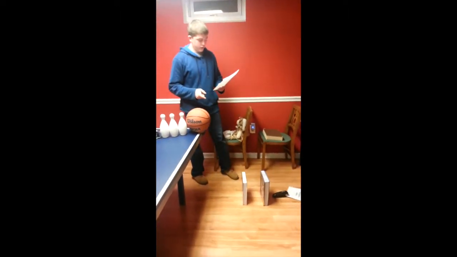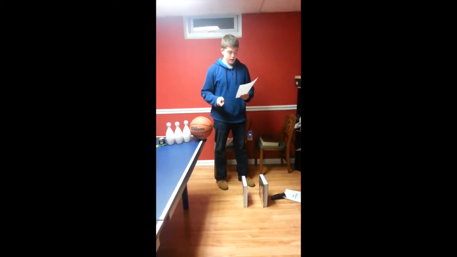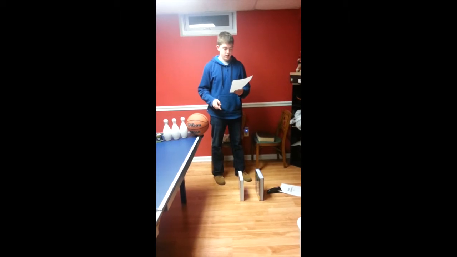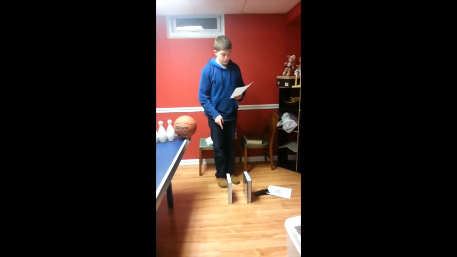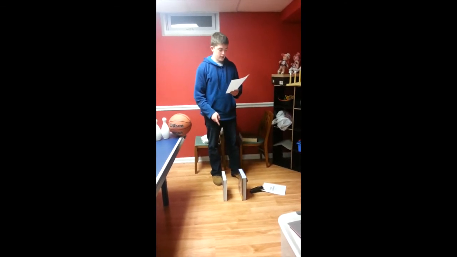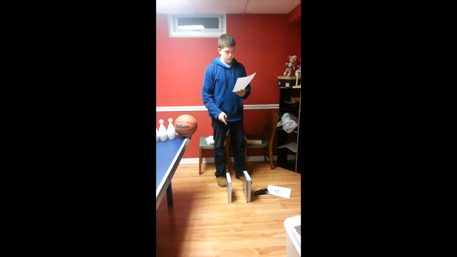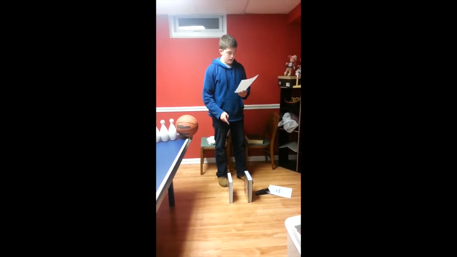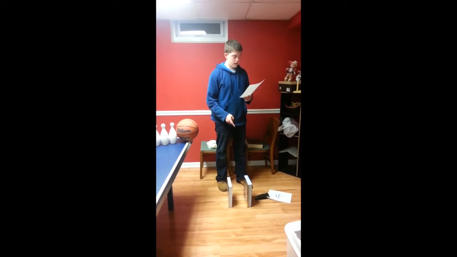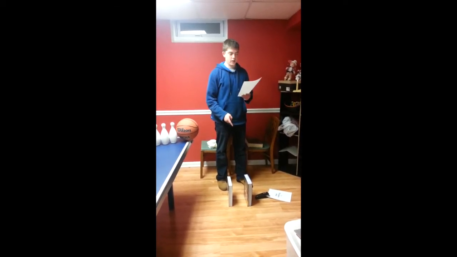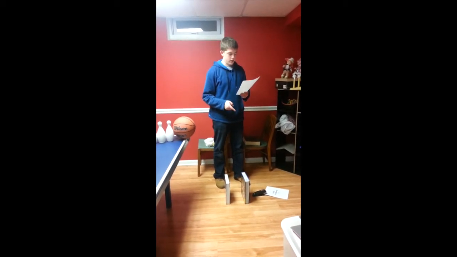And the basketball falls off the ping pong table, and that's rotational kinetic energy and the gravitational potential energy into linear kinetic energy. And the basketball hits the first textbook, which is linear kinetic energy into gravitational potential energy, and then into rotational kinetic energy. And then the textbook hits the second textbook, which is linear kinetic energy and the gravitational potential energy into rotational kinetic energy.